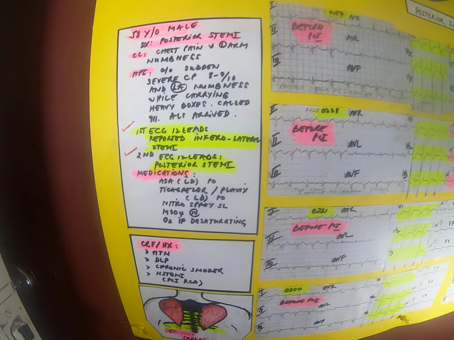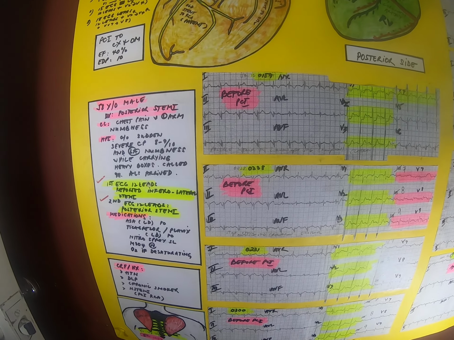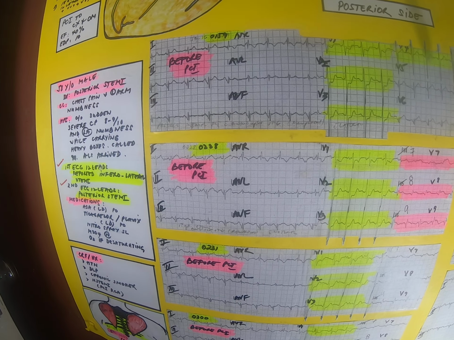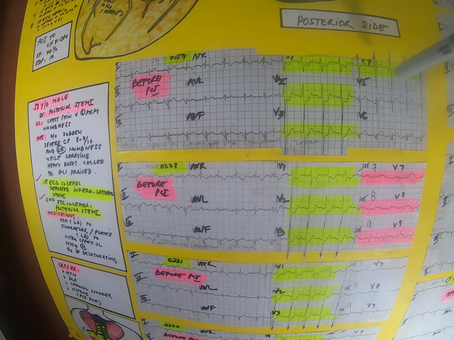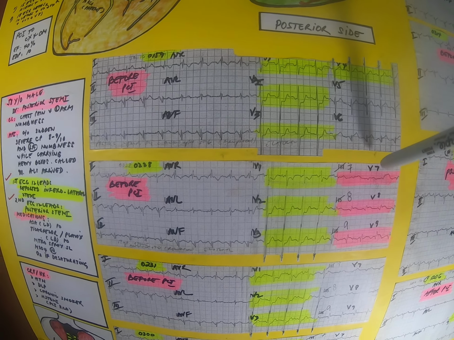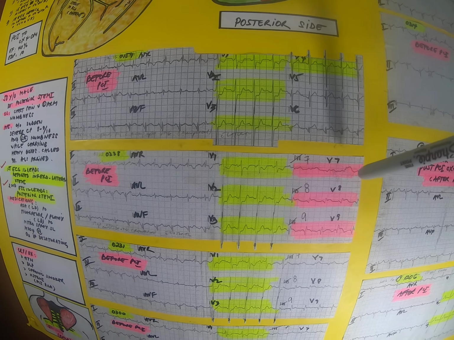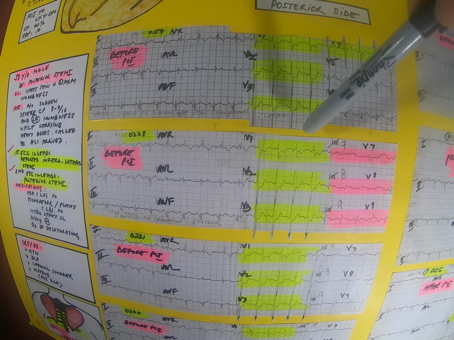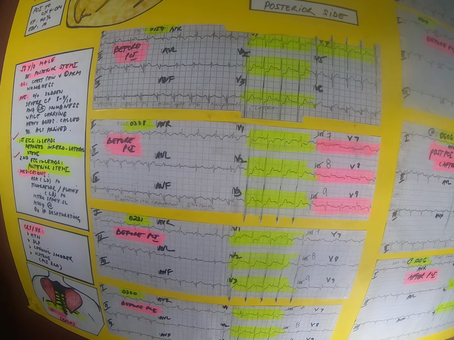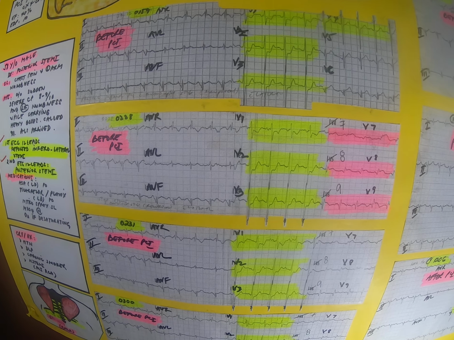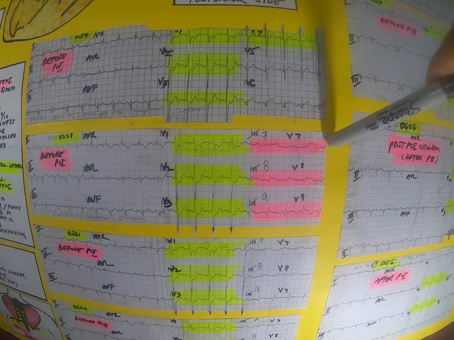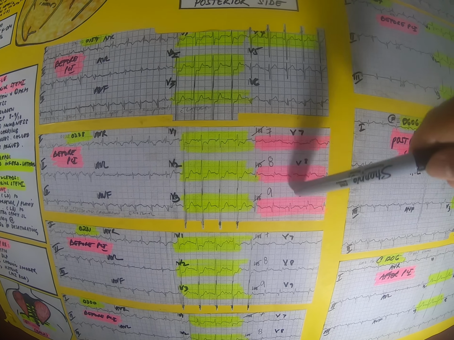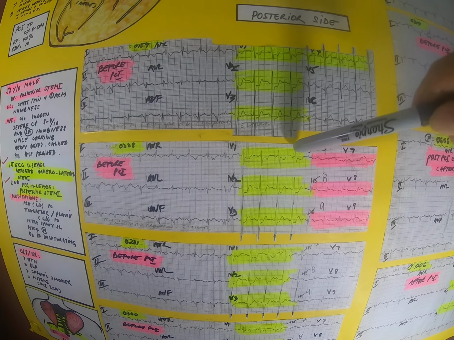Okay, so meantime, after 28 minutes, they decided to do another ECG, but this time they dropped V4, 5, and 6 and proceeded to V7, V8, and V9. It's still the same. It came out to be ST depression in V1 to V3, but there are ST elevations in V7, V8, and V9. So we have here a posterior STEMI. These are the reciprocal changes.